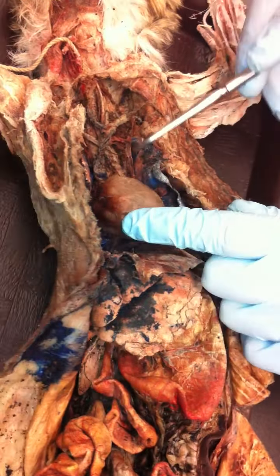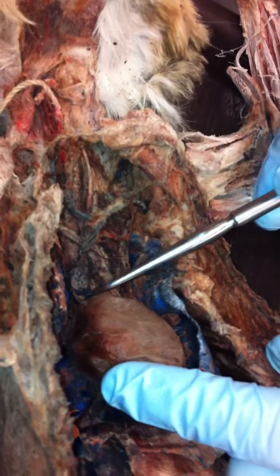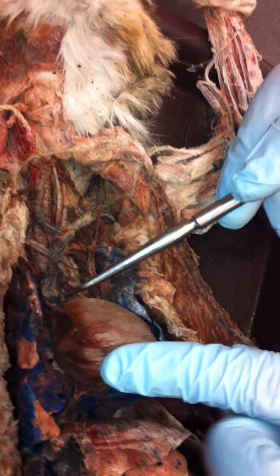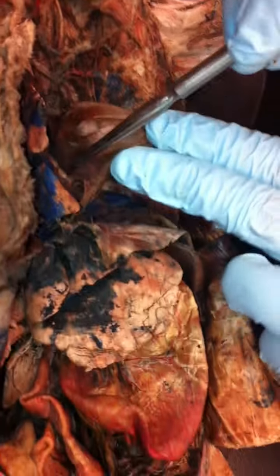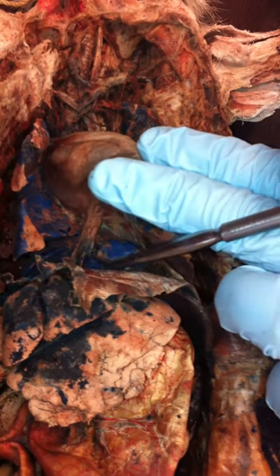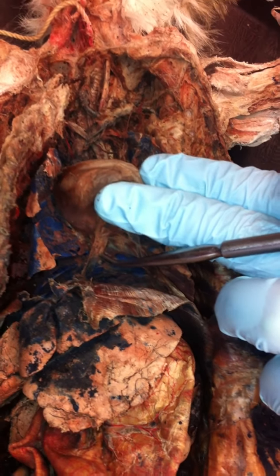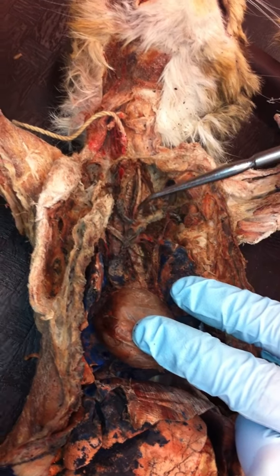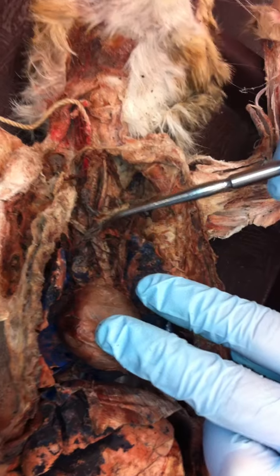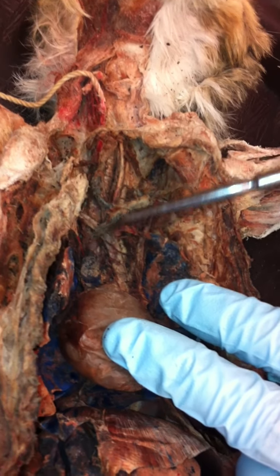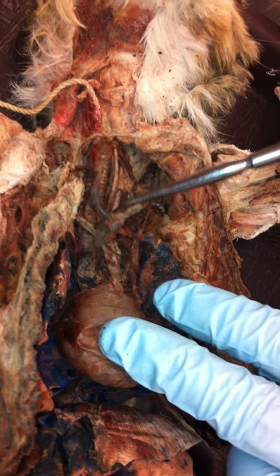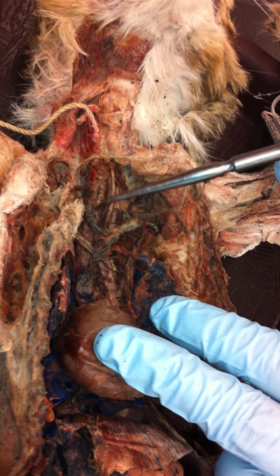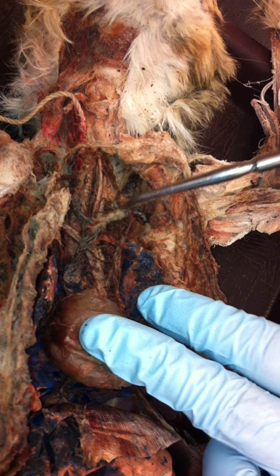I'll start with the veins. The veins are symmetrical. This big, large vein here is the superior vena cava. Down here, it's hard to see, but this is the inferior vena cava. Okay? So from the superior vena cava, it's cut here, but the superior vena cava moves up and it bifurcates here, and you have the brachiocephalic vein. Okay?